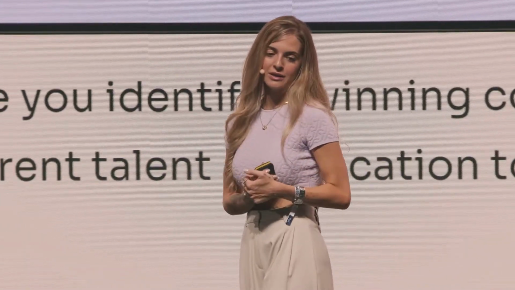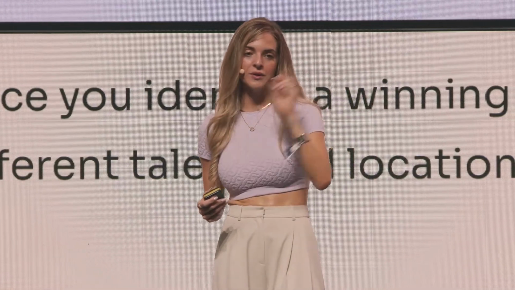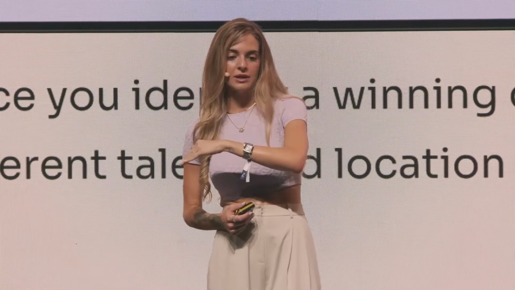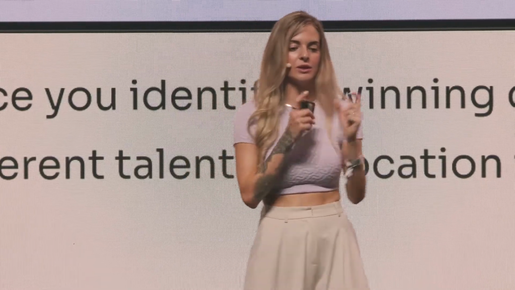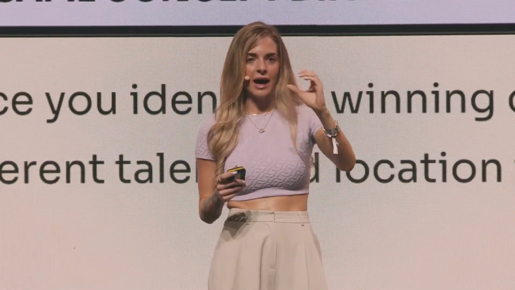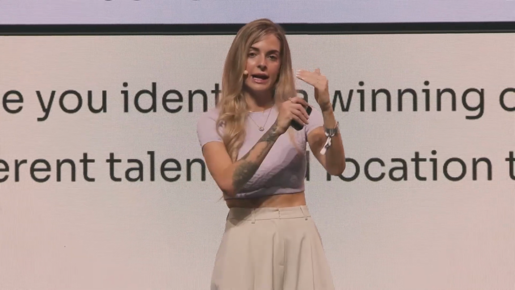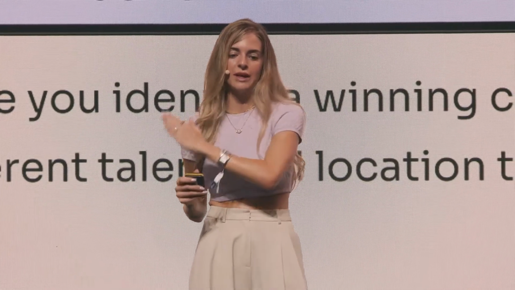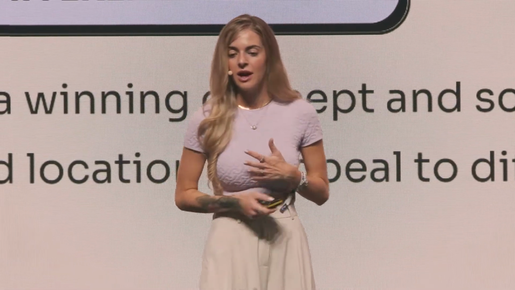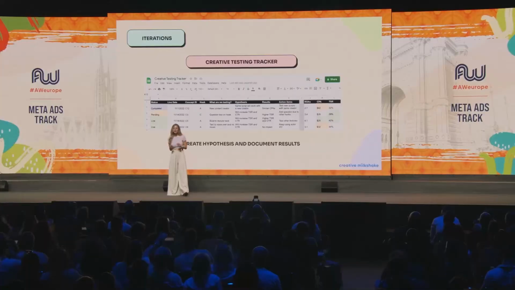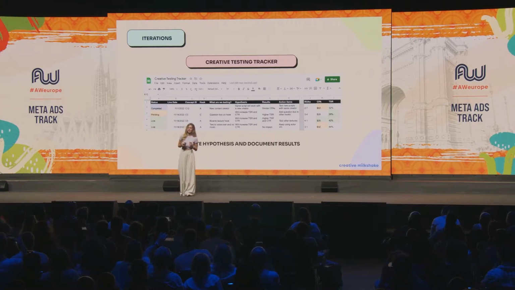Other ways to iterate. Investigate your video drop-offs, find out where the biggest drop-off is, and experiment with changing the sequence of the clips. And if you have ads with winning hooks, try stacking them and combining them into the same ad. Then try the same concept with different talent. If you identify an ad that's working, take that script and recreate it with different creators to appeal to different personas. And last but not least, the most important step, you need to have a really solid creative testing tracker.